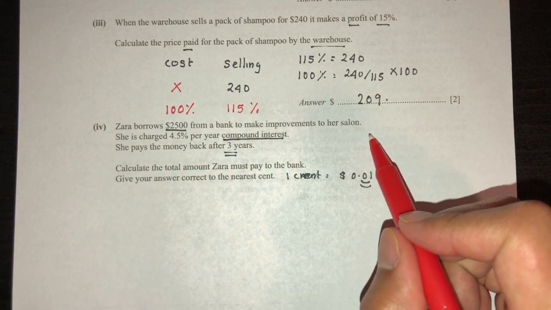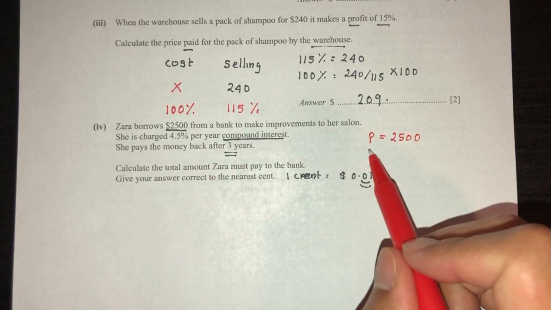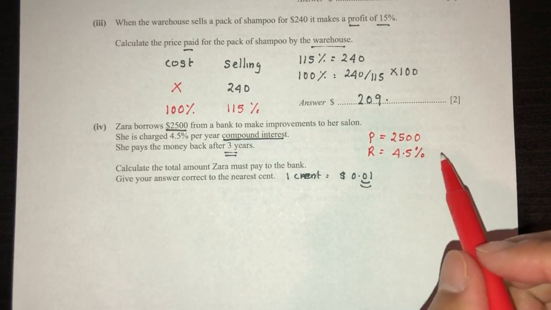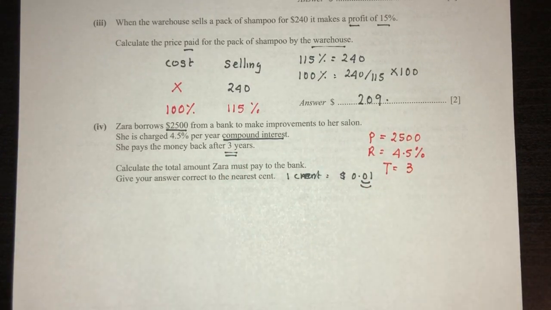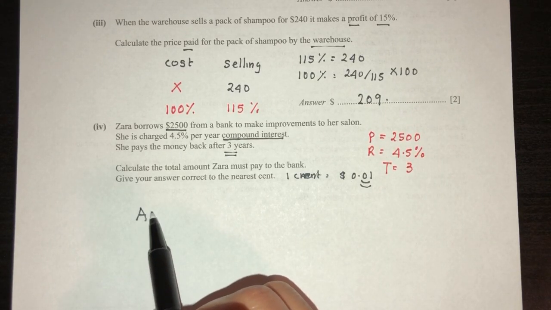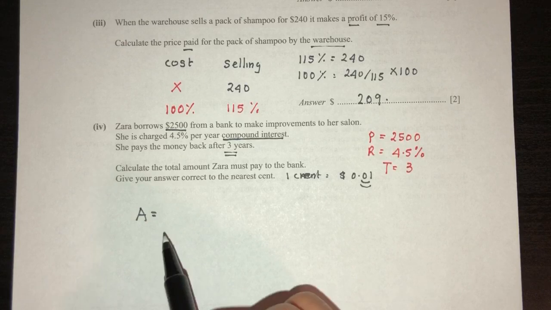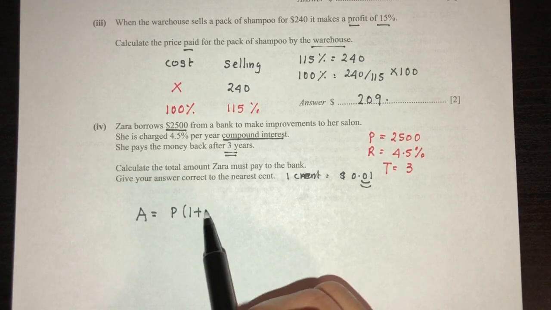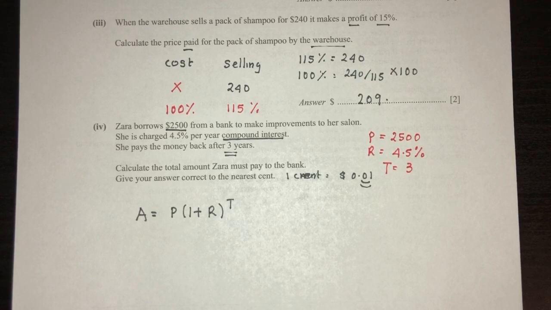So this is your P. P is the amount borrowed, which is the principal. And we have the rate is given by 4.5%, right? And also we have the time, which in years is 3. So now we just have to replace back in your formula to find the amount after 3 years. So for compound interest, the amount is P, 1 plus R, power T. That will be your formula for compound interest.